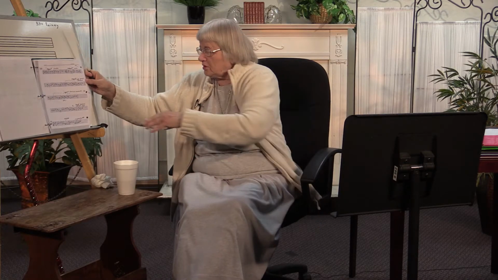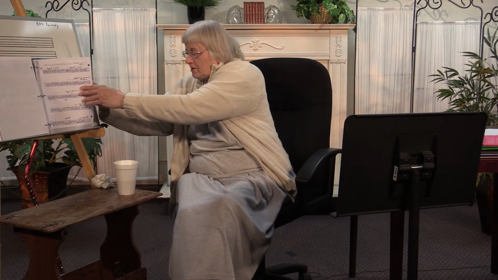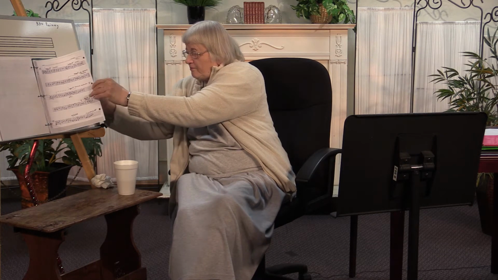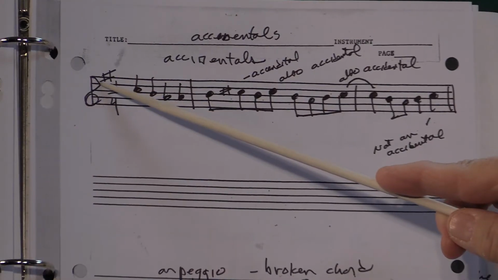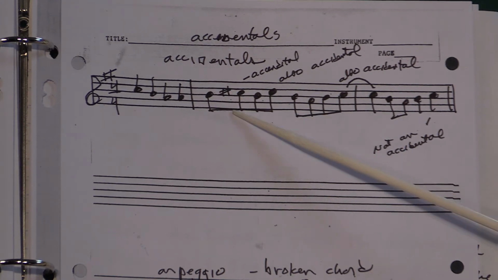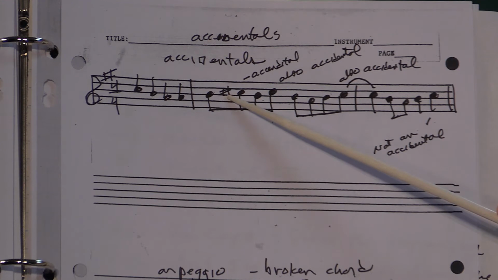I want to do a little bit more work with this. Let me see. Okay. So here, this is an F sharp. This is a C sharp. You want that C sharp because it's important to the music. That becomes an accidental.